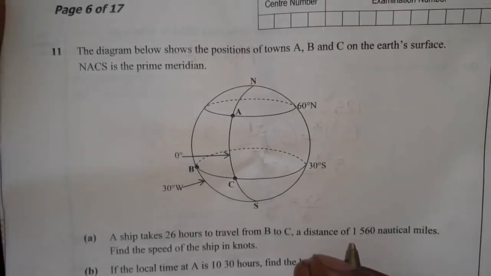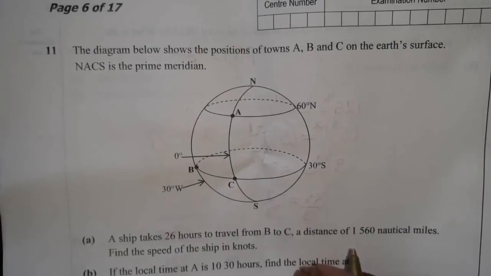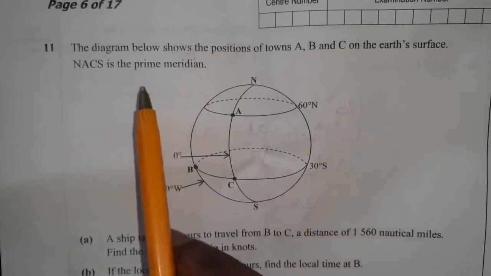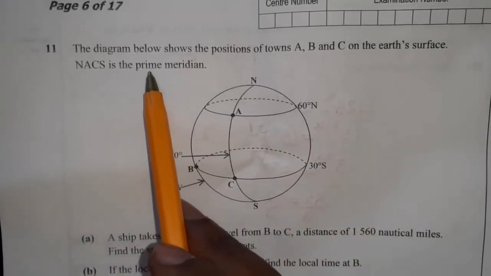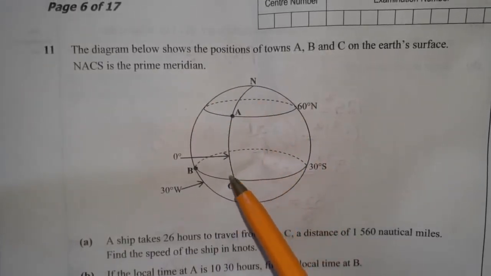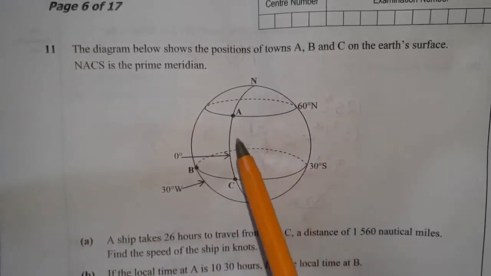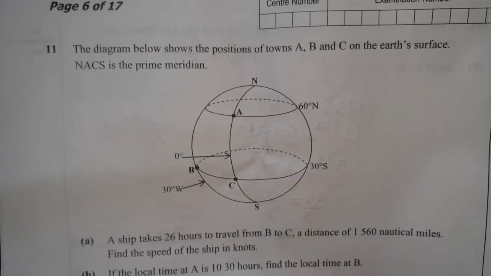Question 11. The diagram below shows the positions of towns A, B, and C on the Earth's surface. Okay. NACS is a prime meridian. It's a prime meridian. Okay. This one here. The prime meridian.